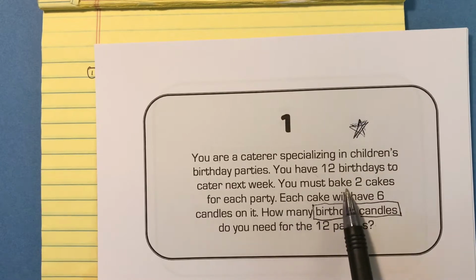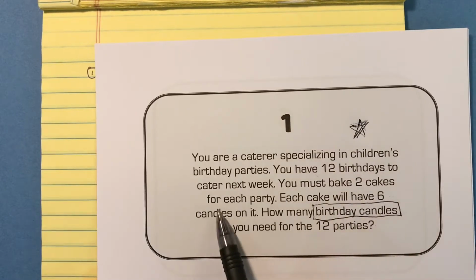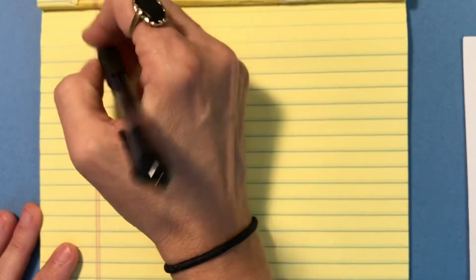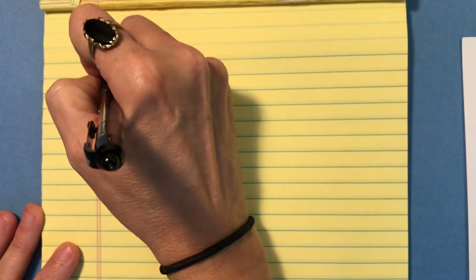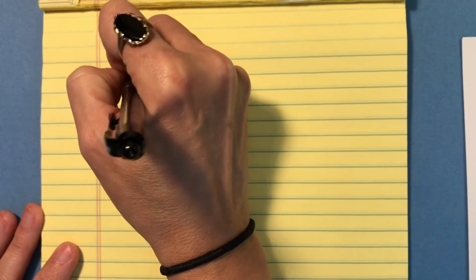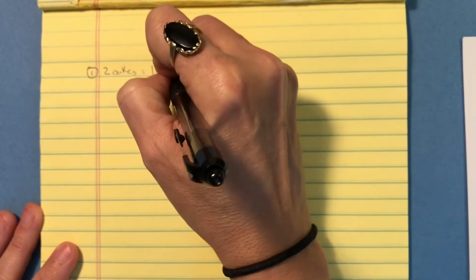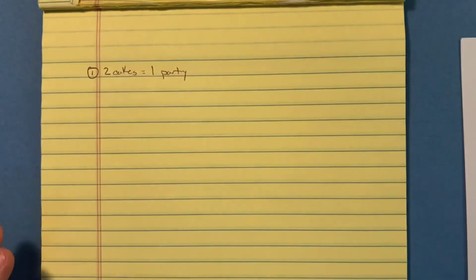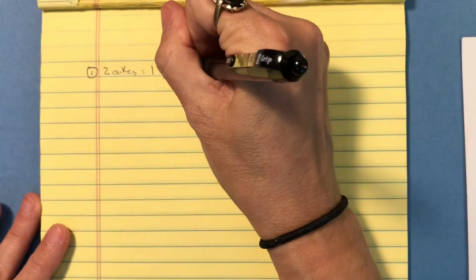So this says you must bake 2 cakes for each party. That word for or per or makes, those are an equal sign. So let's go ahead and write that conversion factor. You know that 2 cakes is equal to 1 party. My handwriting is not fantastic, but yours does not have to be either.